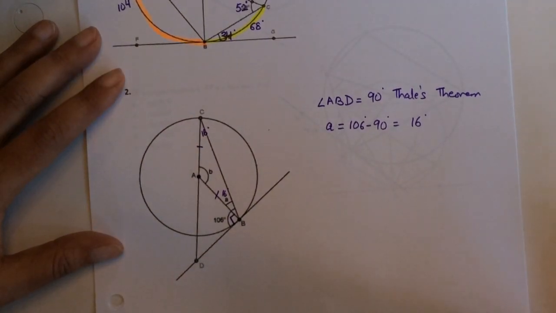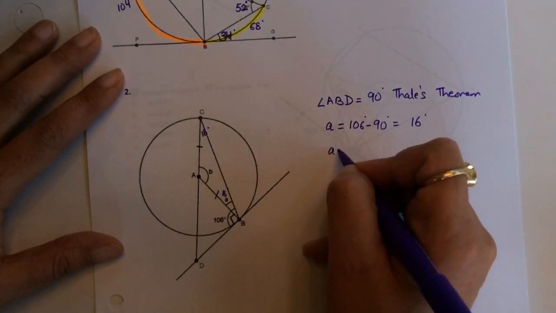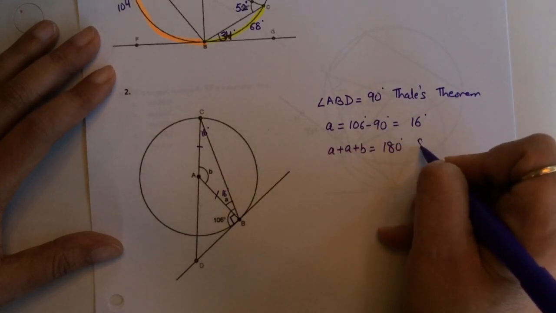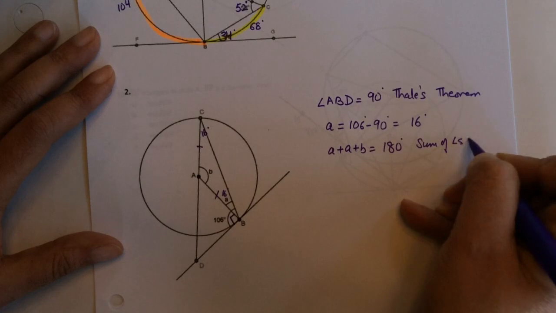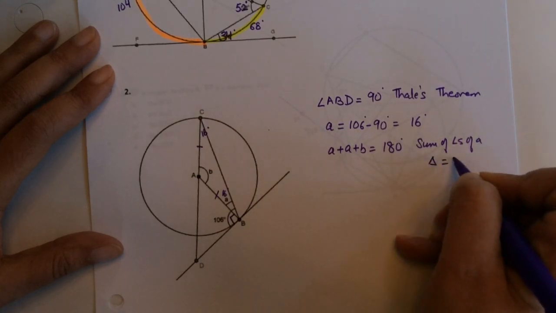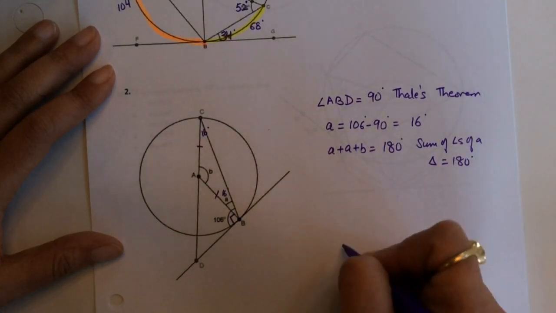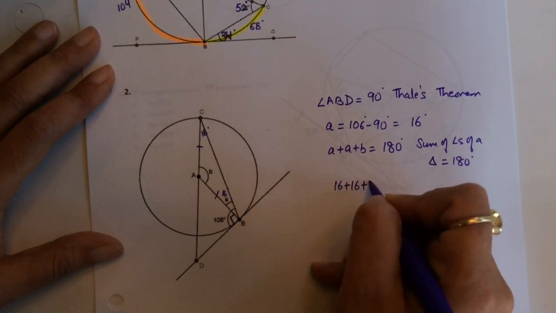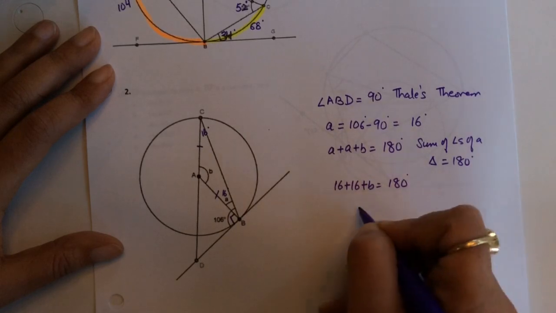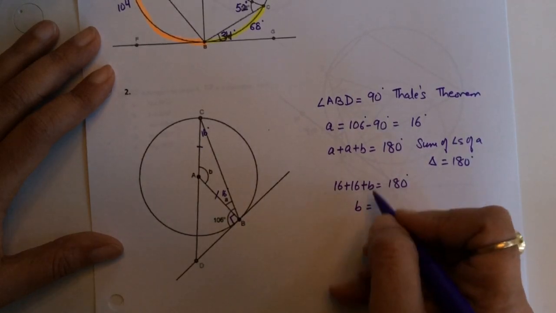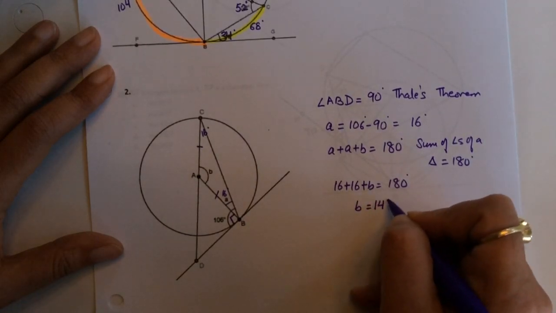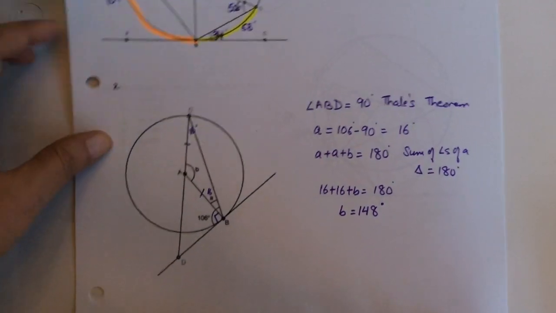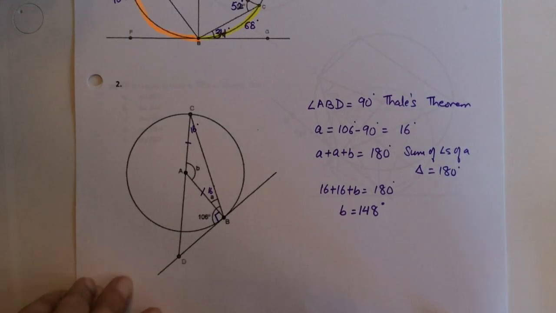Do I know how to find angle B? So I know A plus B is 180 degrees because the sum of angles of a triangle is 180 degrees. So if I substitute 16 for A and I solve for B, I will get B equals 148 degrees. So that is the measure of B is 148 degrees.